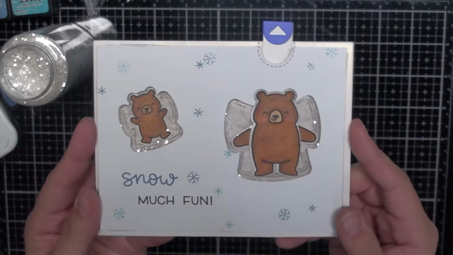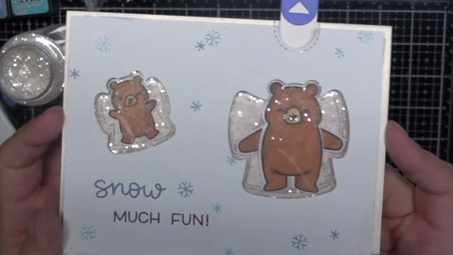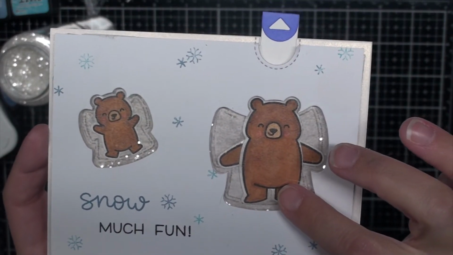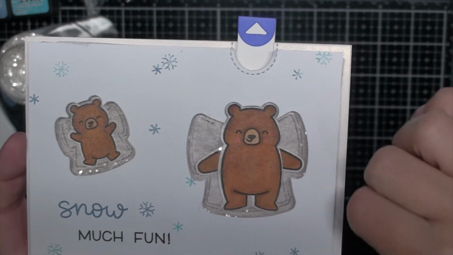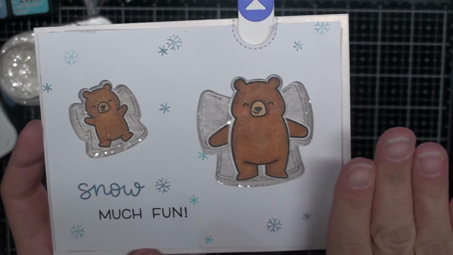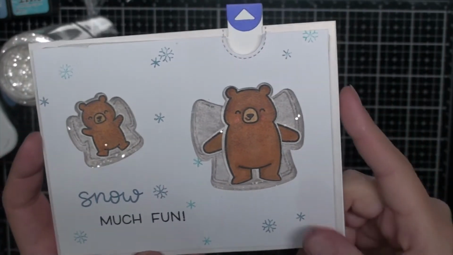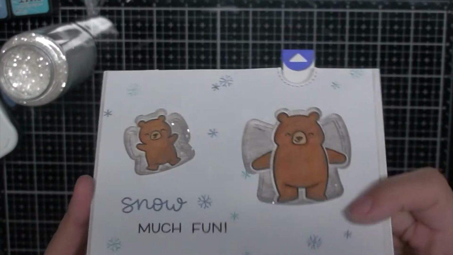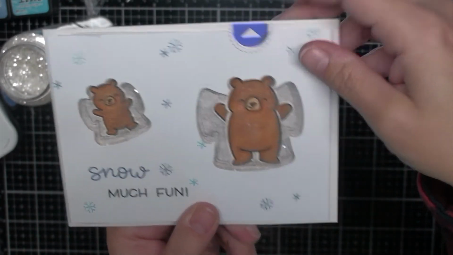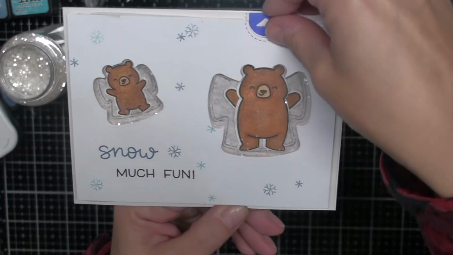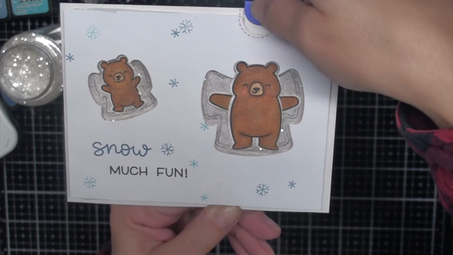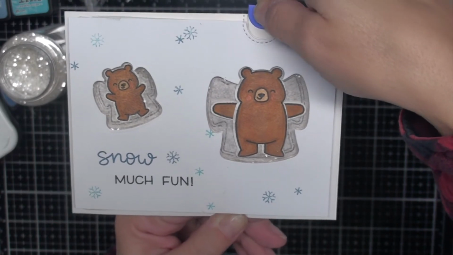I really like how this card turned out. It's super cute. You can see the dimension that I got with having the images sit down from the top layer, so that if the foreground is up a bit, it looks like the bears are actually sunk down into the snow. I like the glitter element. It makes it look more realistic. And then we have this interactive element to our card where we can actually see Papa Bear do his snow angel.